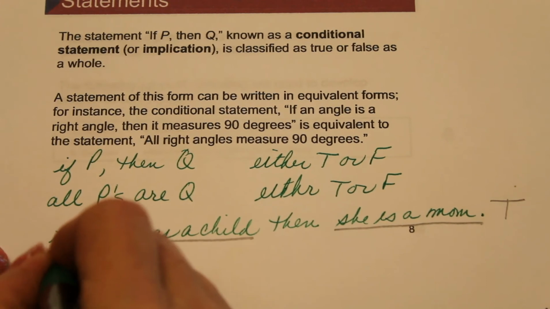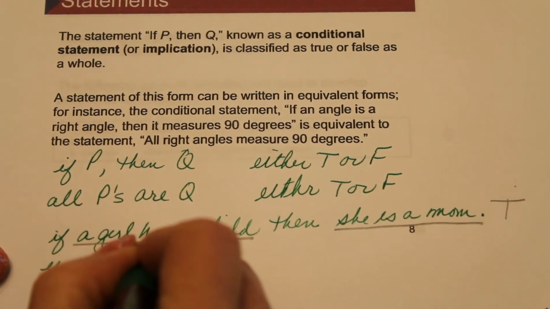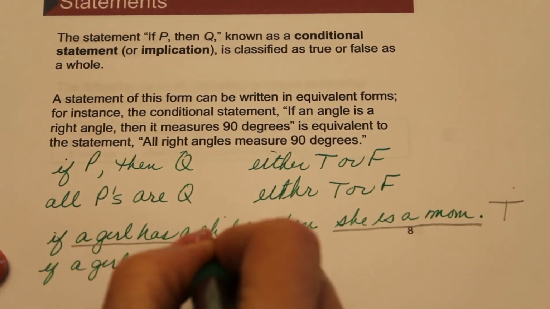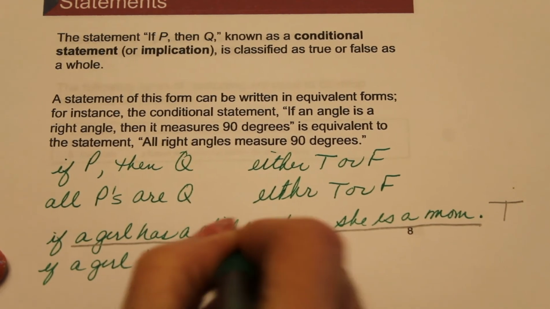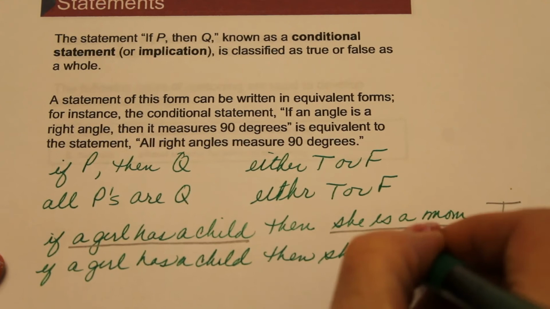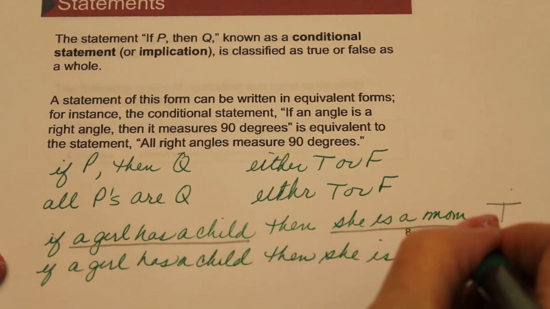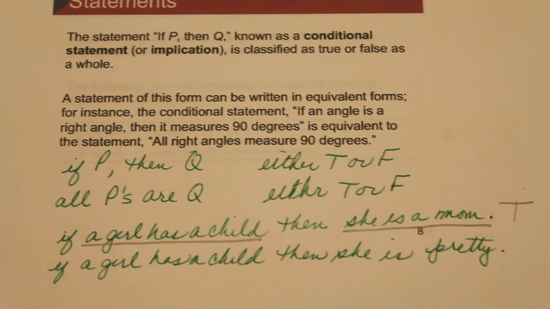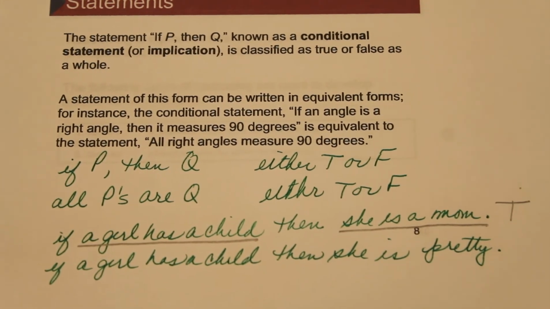How about if a girl has a child, then she is pretty. That's also a conditional statement.